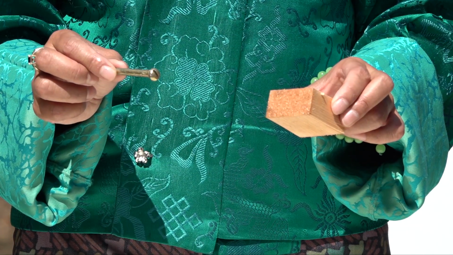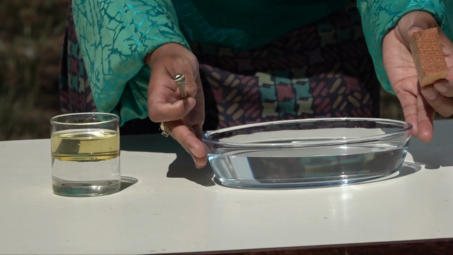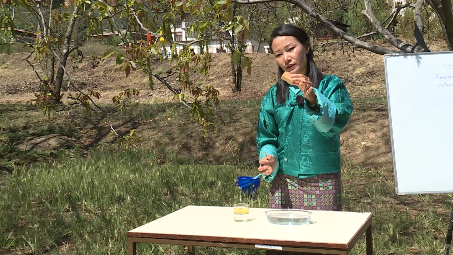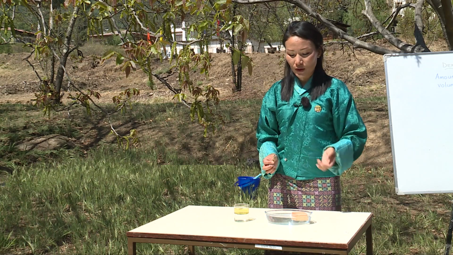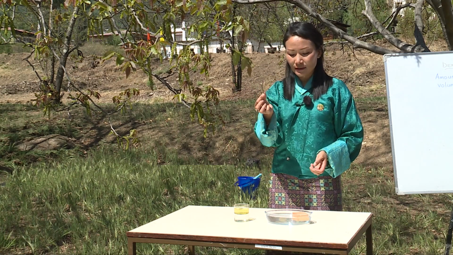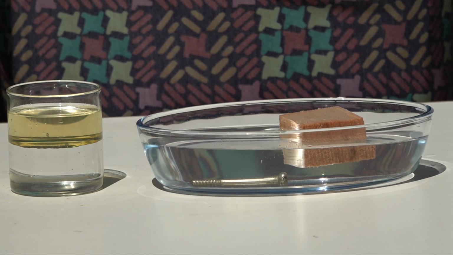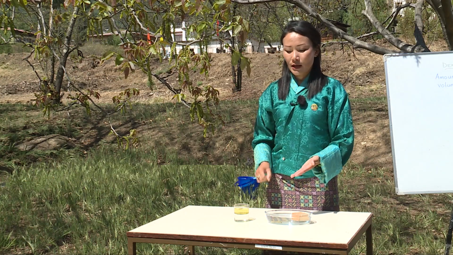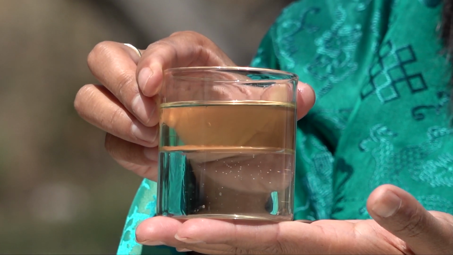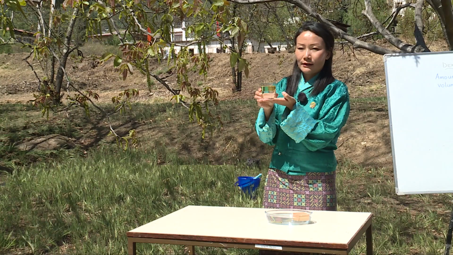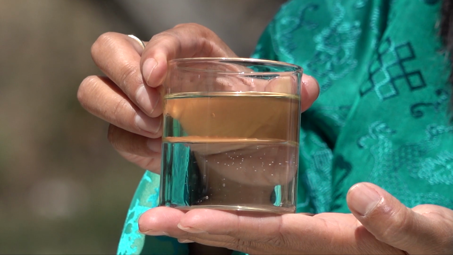In the lower classes, you have learned this, and I'm sure you did this experiment also. If you take a container of water and put this wooden block, then you notice that the wooden block floats on water. Whereas if you take an iron nail and put it in the water, then the iron nail sinks in the water. Likewise, if you take water and oil in a container like this, then the oil and water separate into two different layers.